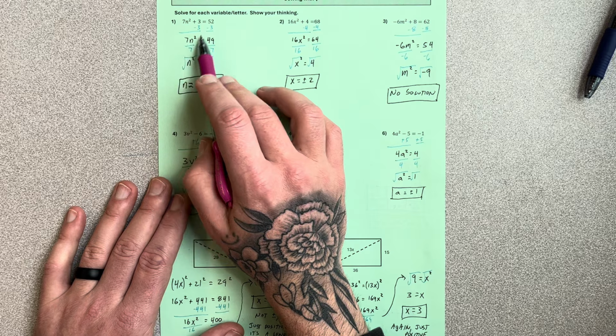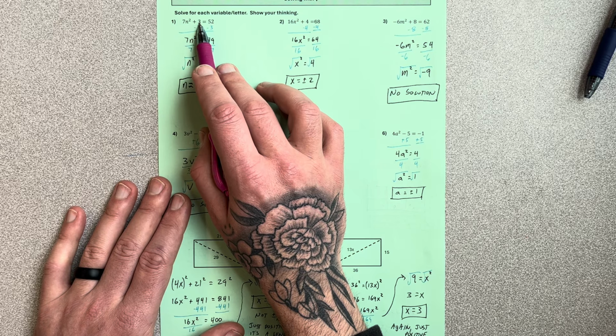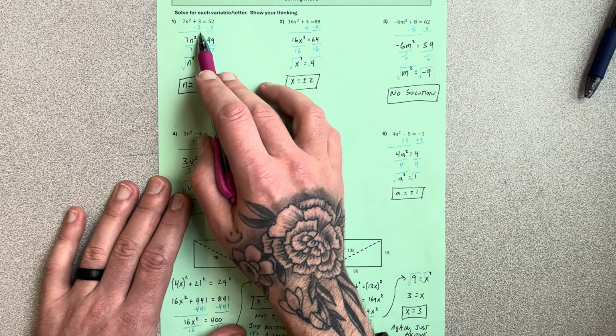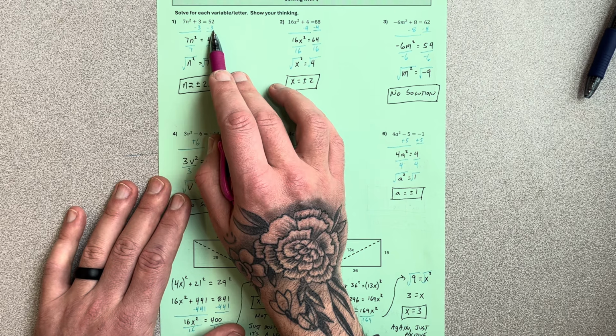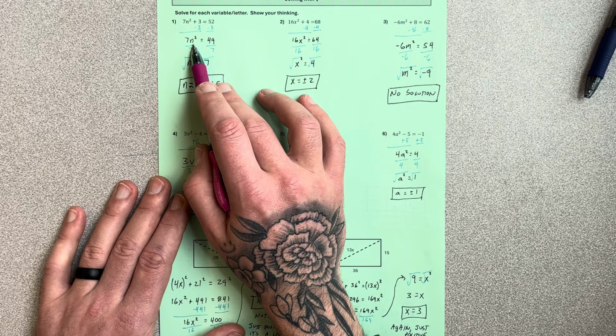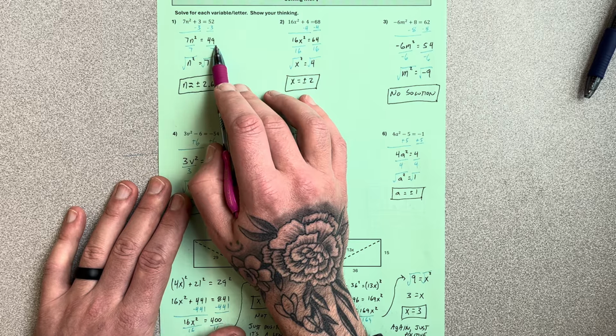The way that we simplify is generally to deal with the stuff furthest away from the unknown variable. In this case, it's the +3. To get rid of a +3, we subtract it, turn it to a 0. If we subtract 3 from one side, we do it to both. So 7n squared plus 3 minus 3 is just 7n squared plus 0, or 7n squared. 52 minus 3 is 49.